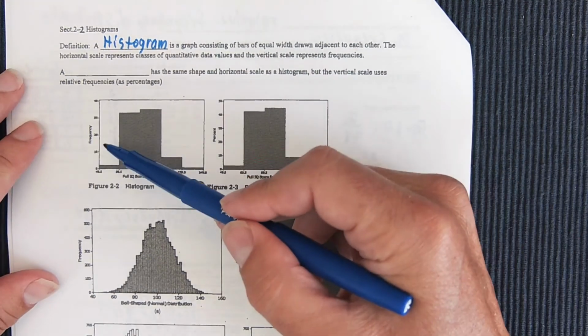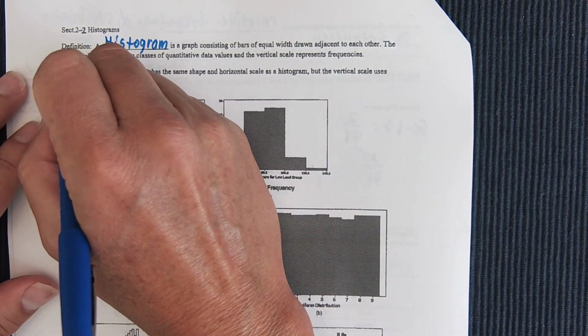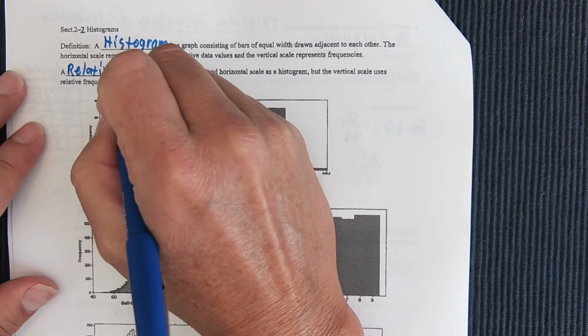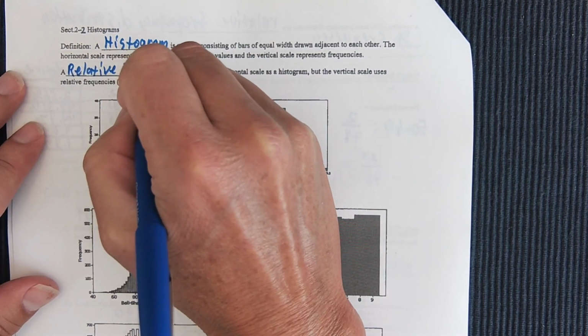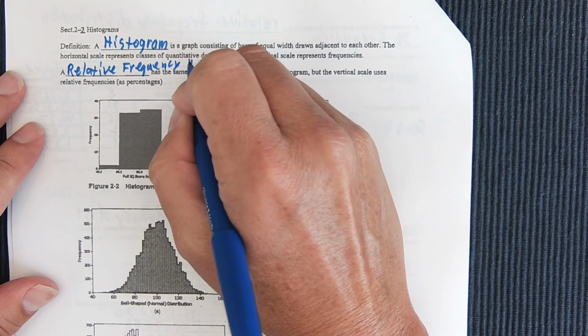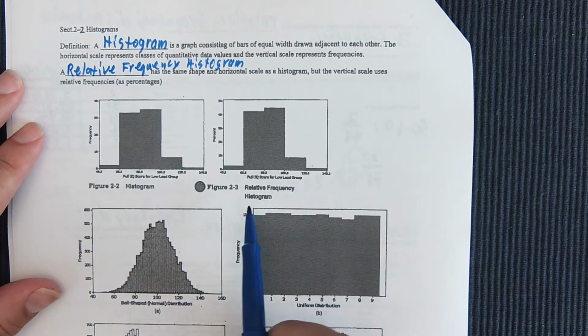This one is based on the data. This one is based on the relative frequency, so this is called a relative frequency histogram. And if you can't read my writing, it's right there.